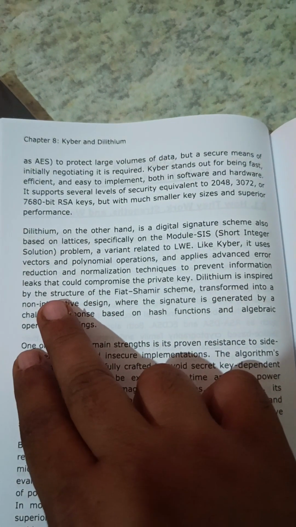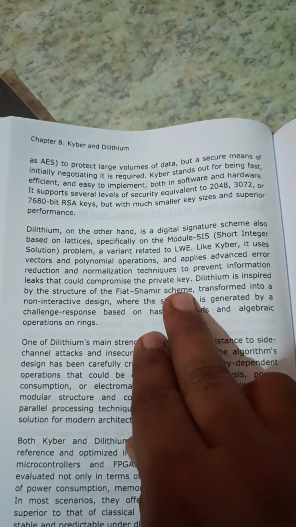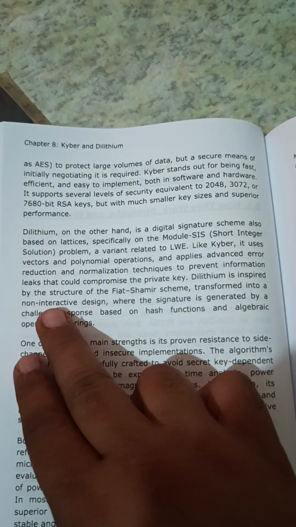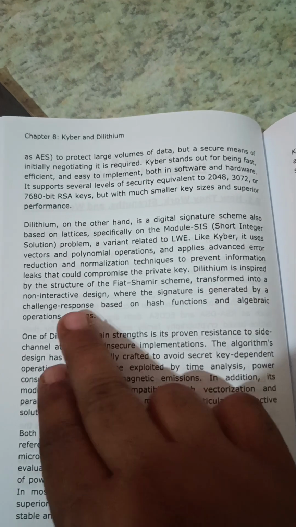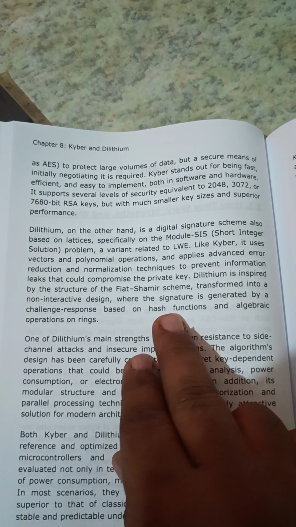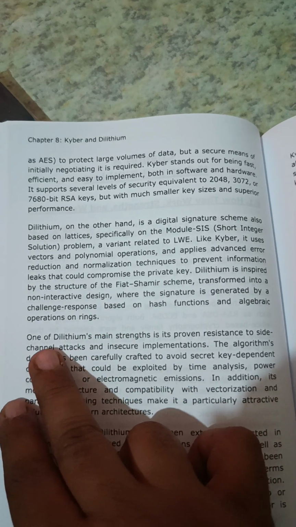Dilithium is inspired by the structure of the Fiat-Shamir scheme, transformed into a non-interactive design where the signature is generated by a challenge-response based on hash functions and algebraic operations on rings.